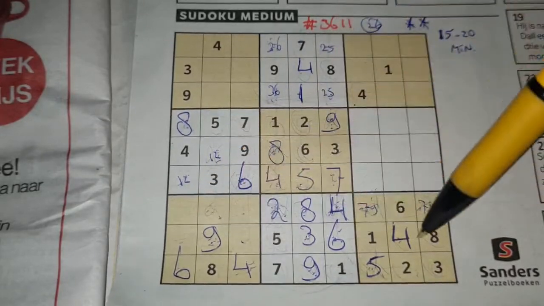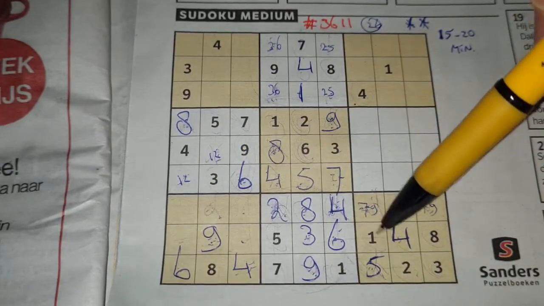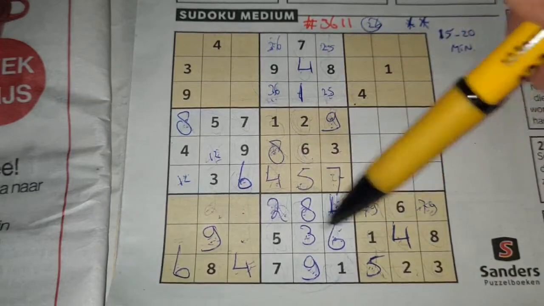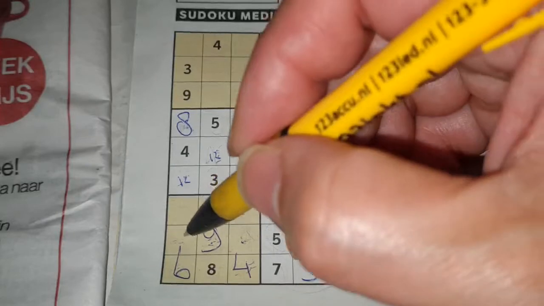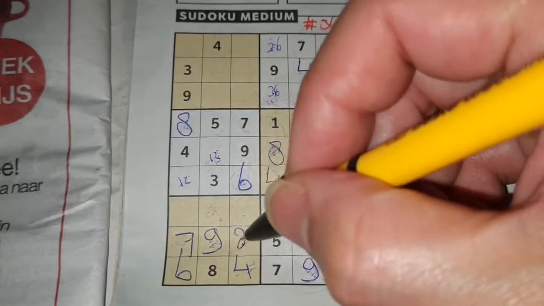2 numbers left in this row for the numbers. 1, the 2 is missing, 3, 4, 5, 6, and the 7 is missing. 2 and the 7. We see here 7, no 7 there. 7 should be here, and the 2 goes there.